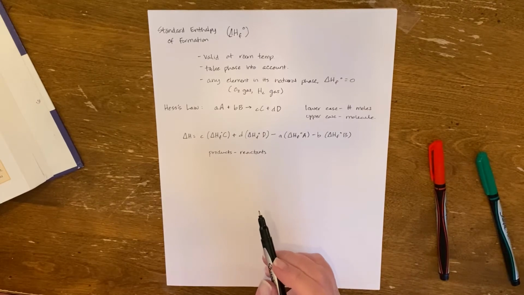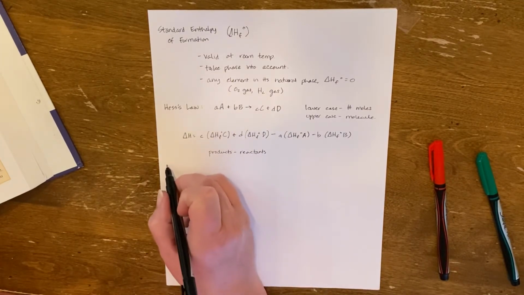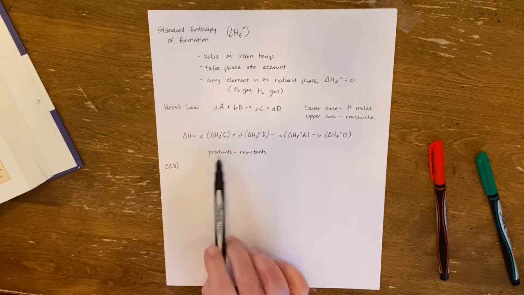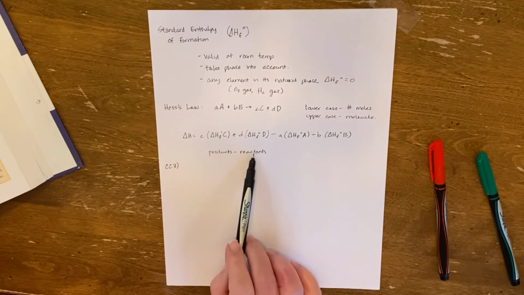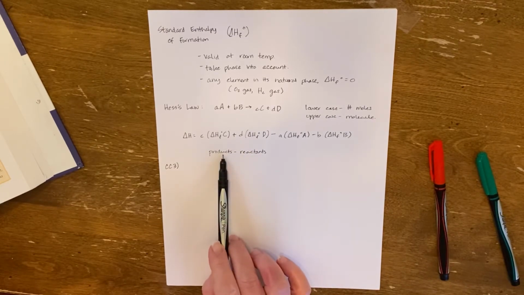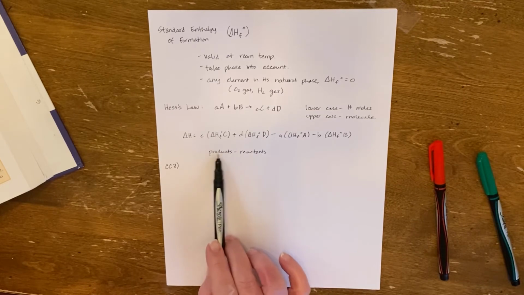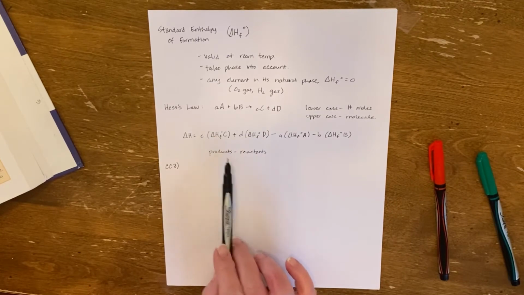So let's look at an example. Comprehension check 3. And I feel like I'm not explaining this very well. The reason we're subtracting the reactants is because these are the standard enthalpies of formation. So to form the products, we can take the enthalpies as they are.